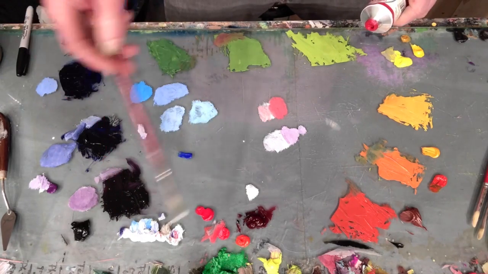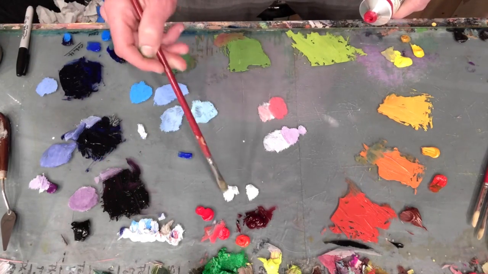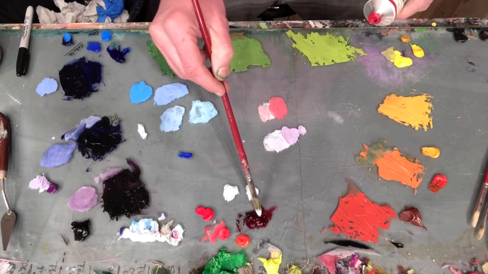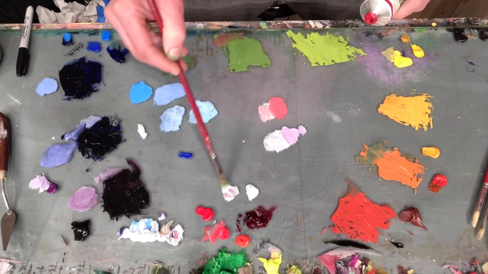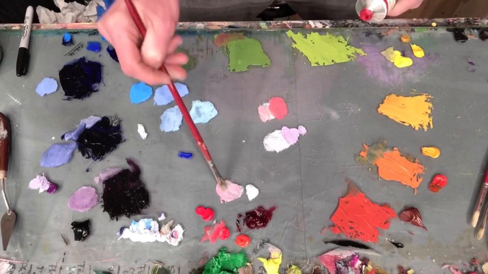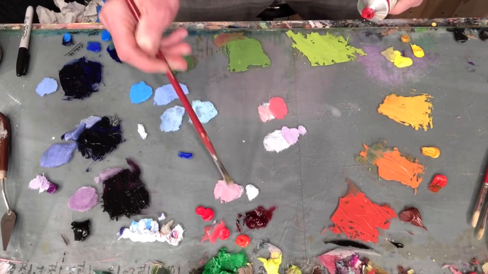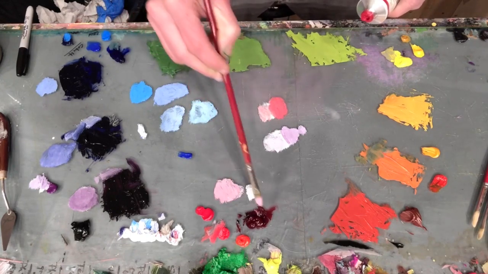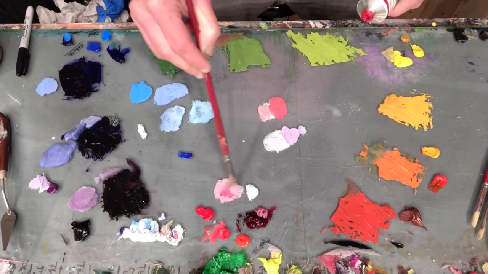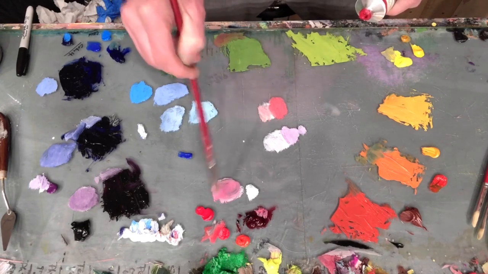And it's good to make noises when you're mixing. Makes it fun. Okay, so alizarin crimson and white. That's got some kick to it. So alizarin crimson's a pretty strong, can be a pretty strong color.